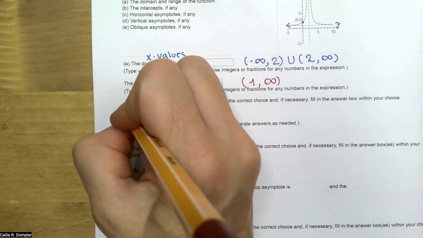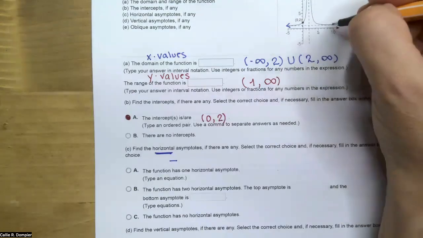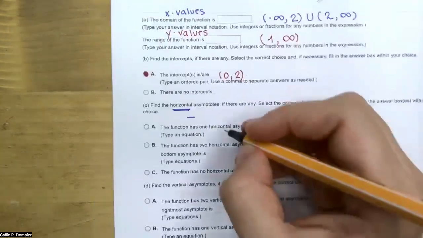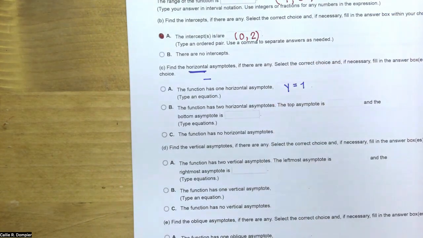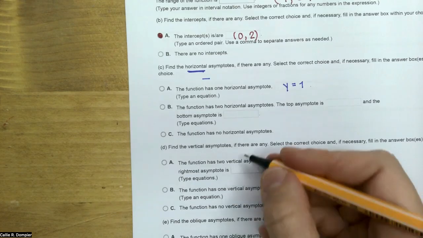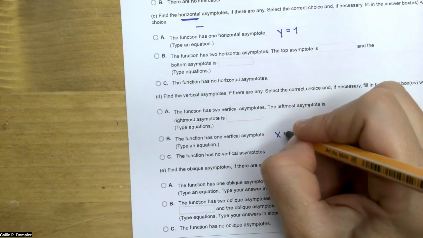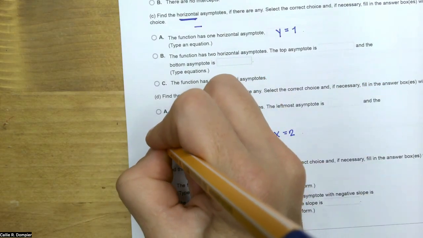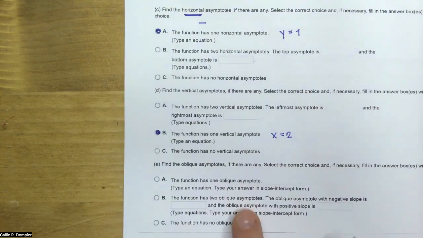And then it asks us to find the horizontal asymptote. Horizontal means it's flat, right? Like the horizon. The horizontal asymptote is at y equals 1. Vertical asymptote, up and down, that's at x equals 2. And if it has a horizontal asymptote, it will not have an oblique asymptote.